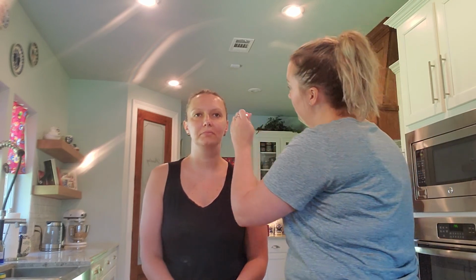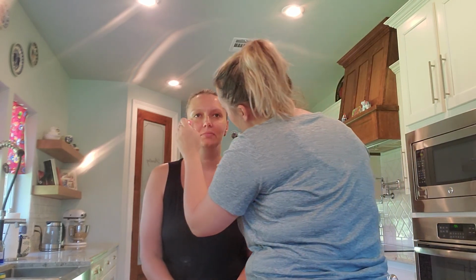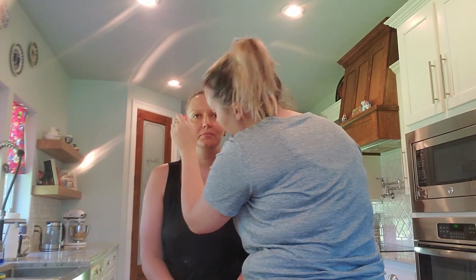Okay, now I'm going to inspect the internal structures of the eye. So I'm going to use my ophthalmoscope, inspect the internal eye, and observe the red reflex. The red reflex is visible. The red area is round and regular with borders.